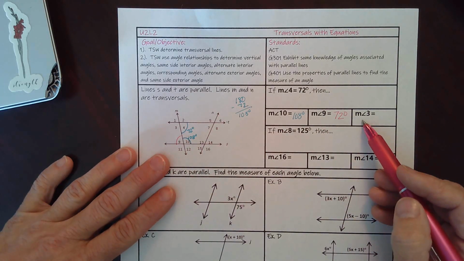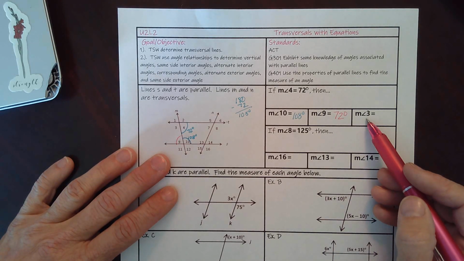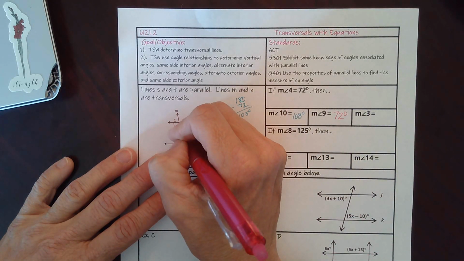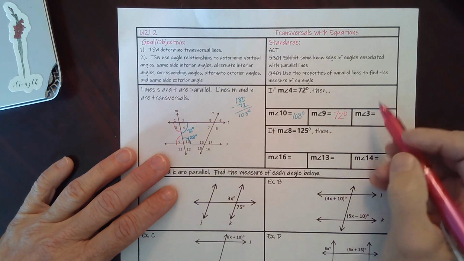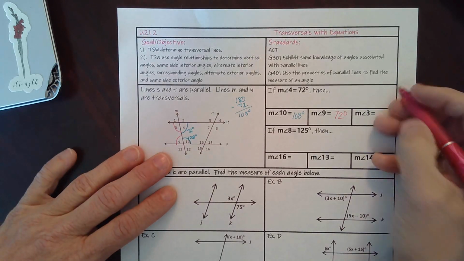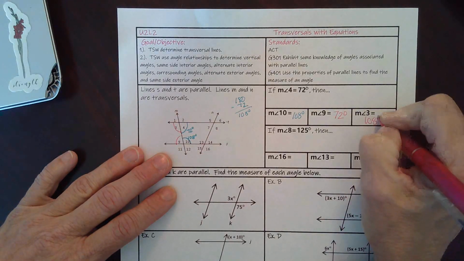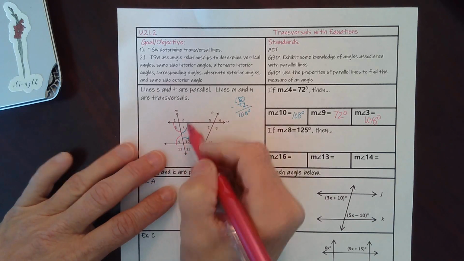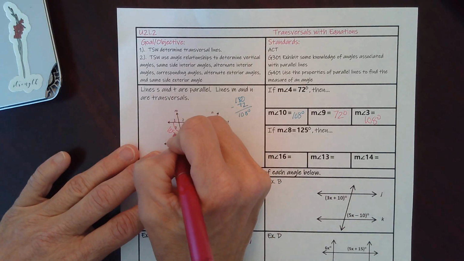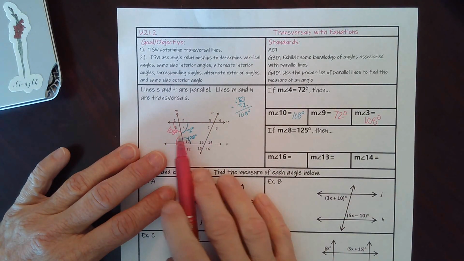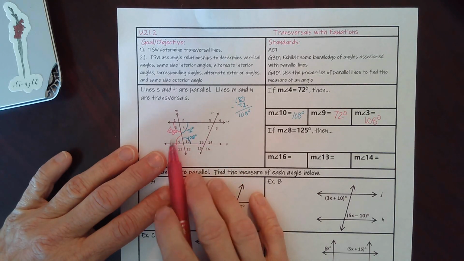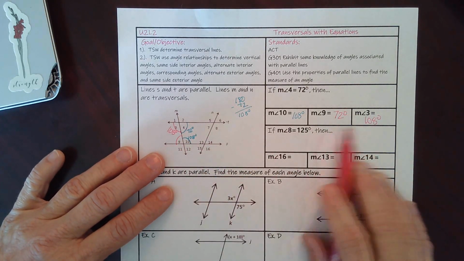And then for the measure of angle 3, that measure is here. So that particular measure would be 108 degrees since angle 4 is 72. So there are several reasons you could always state.